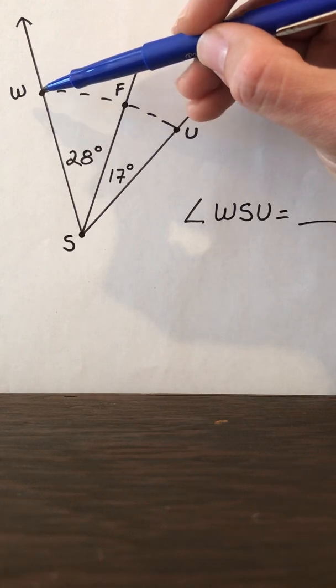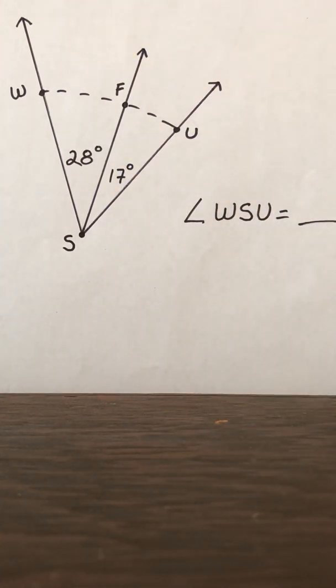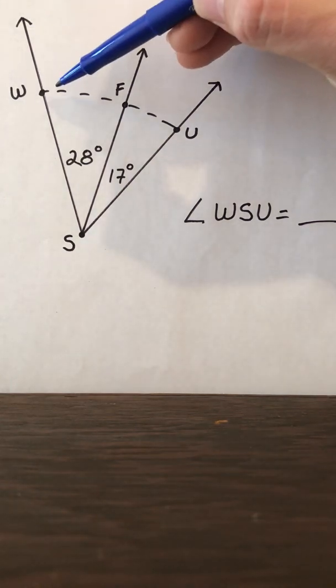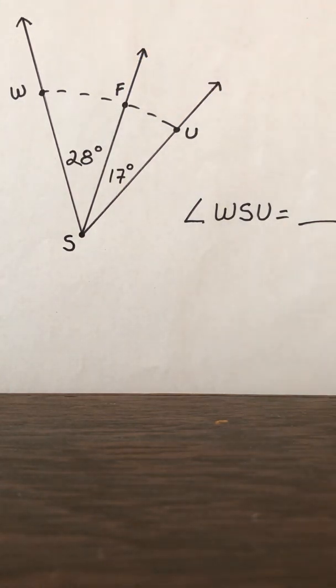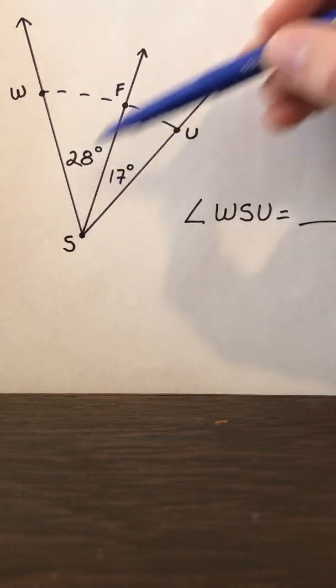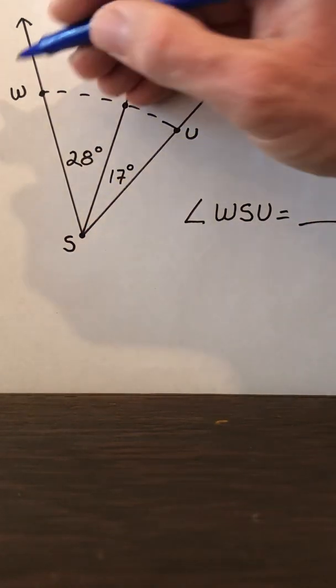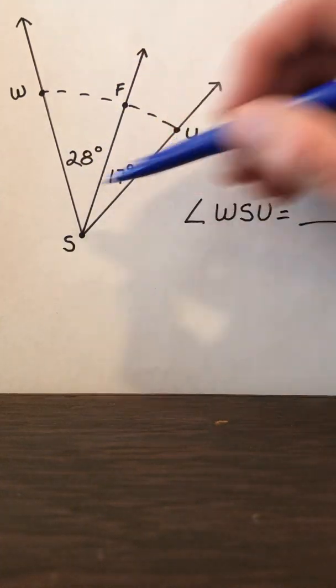So we're going to find the measure from W to S to U. And in order to do that, that's this whole angle from this dotted line all the way across. We have to do what we did previously. We have to add up the other two previously known, the WSF and the FSU, add them together, and we'll get the measure of the whole WSU.